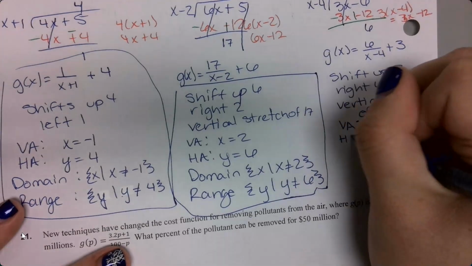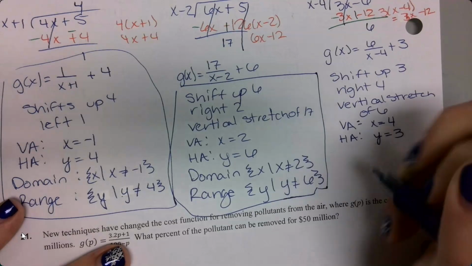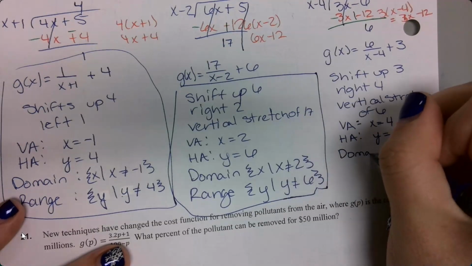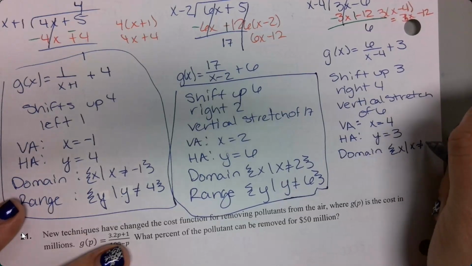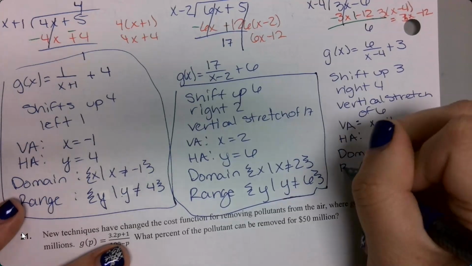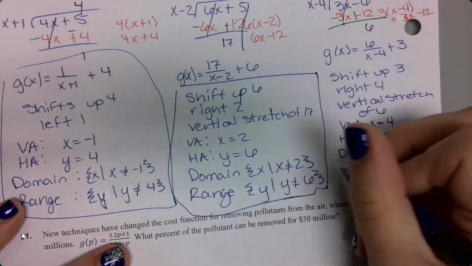My horizontal asymptote is the number at the end. Then my domain is everything except my vertical asymptote. And my range is everything except for my horizontal.